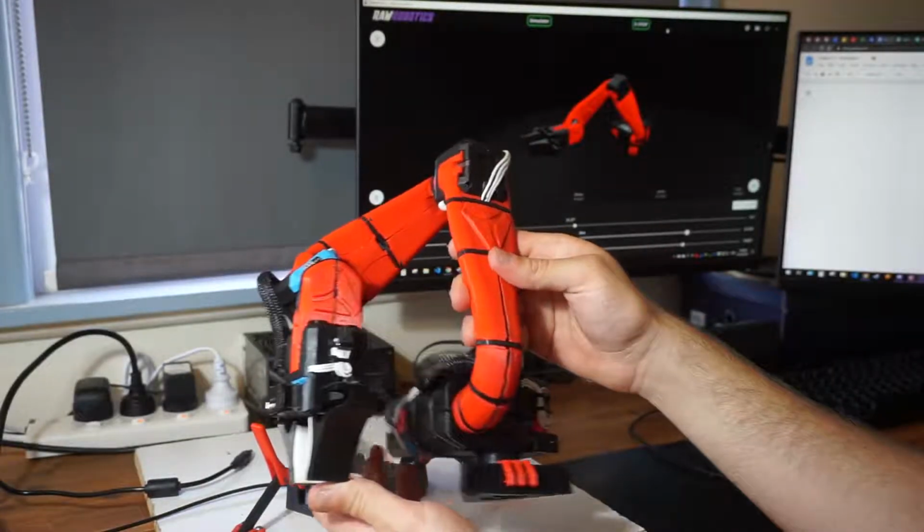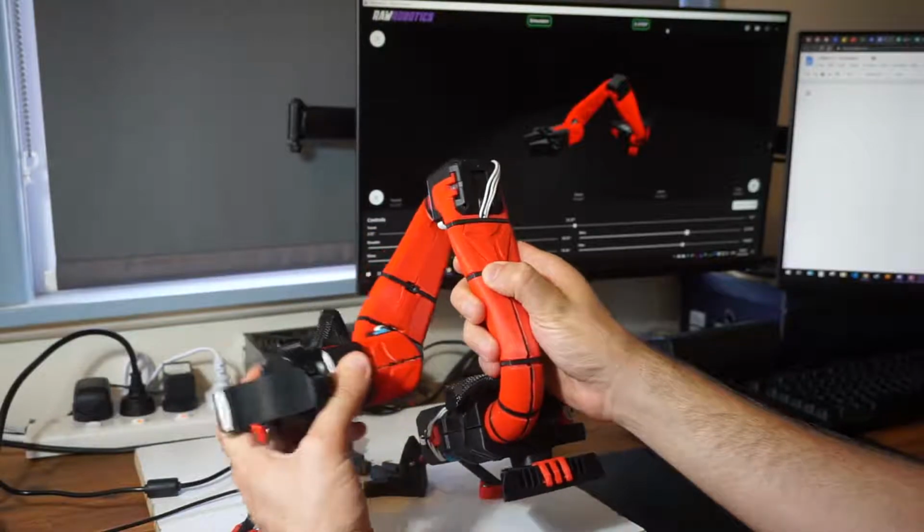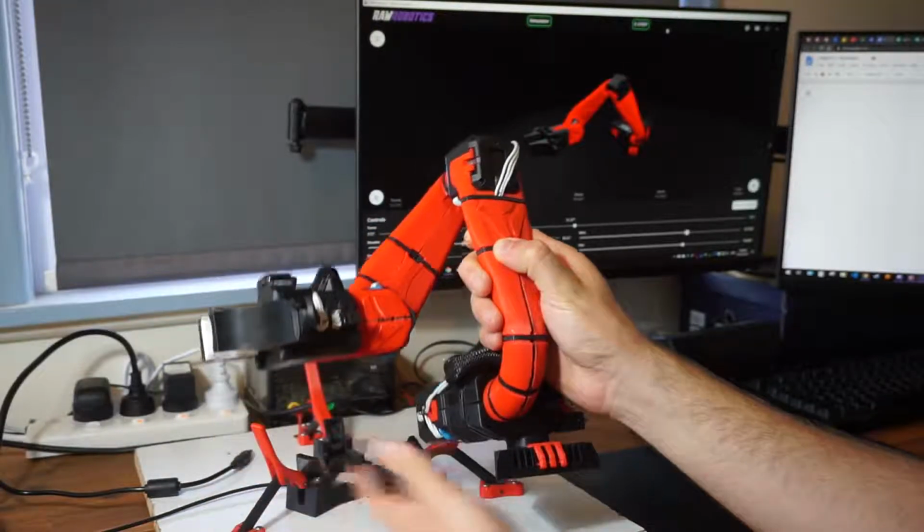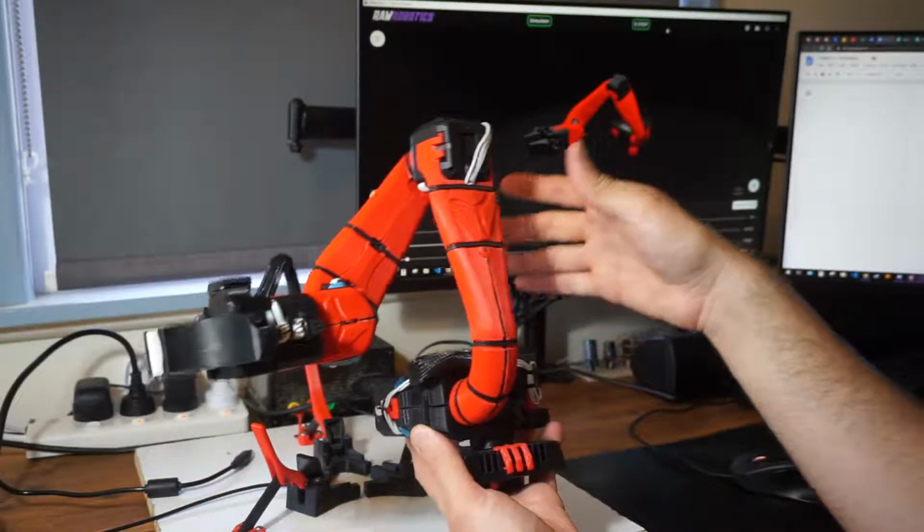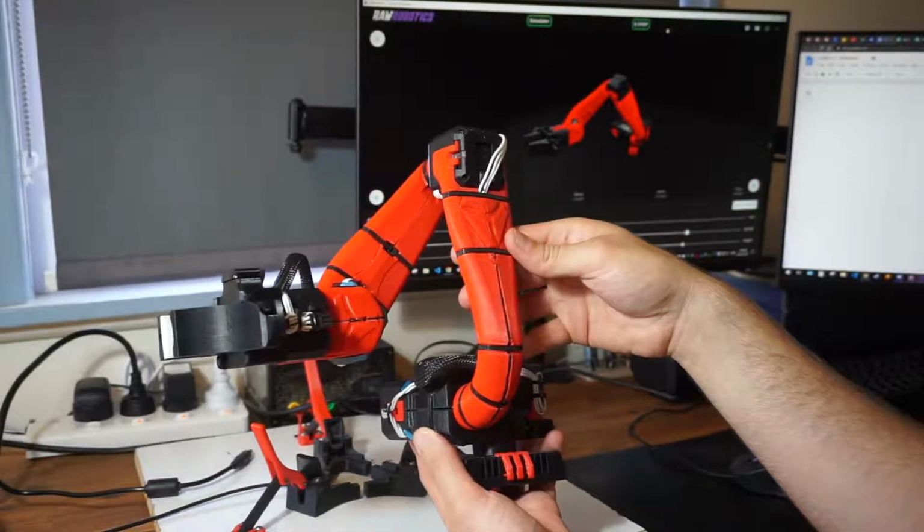You can also unfold the robot a bit more by setting the wrist and forearm to somewhere like that, and that's a nice easy position to get started moving the robot around inside the simulator.